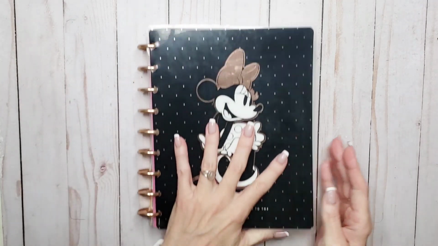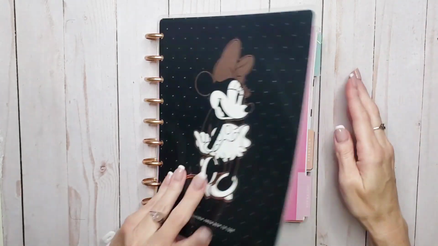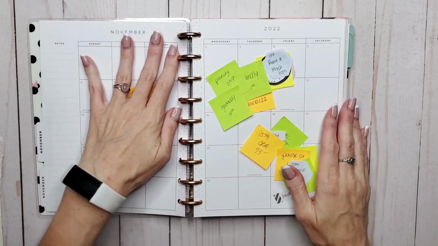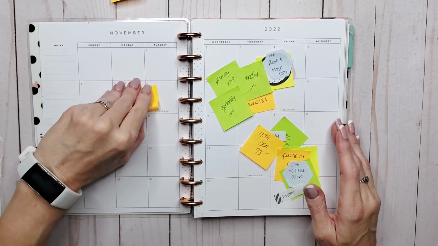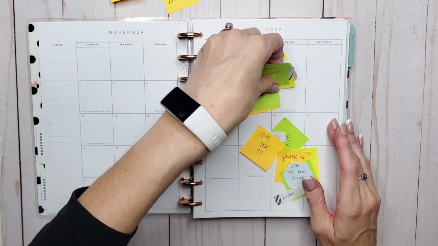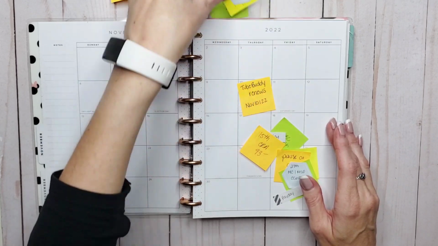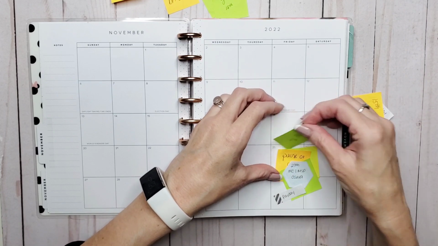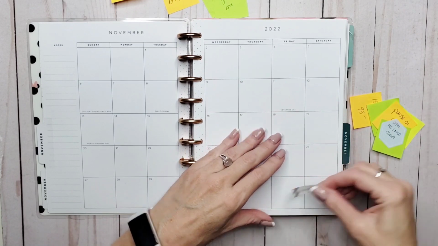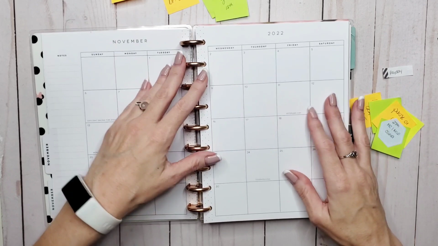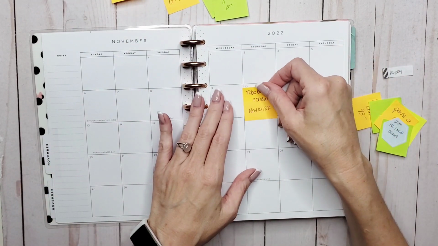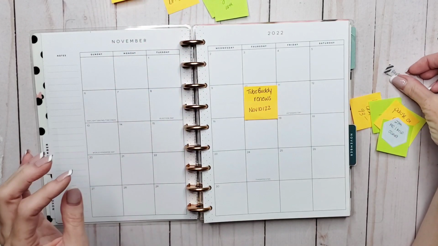Now, the next thing I do when I set up my planners is I go to the monthly of my catch-all, and I have, as you notice, several sticky notes here. So we're going to get all of these guys set up on the days they need to go to, because this is all of my monthly expenses. All right, so starting off, I've got to put myself a reminder here because that renews. I need to be prepared for that.